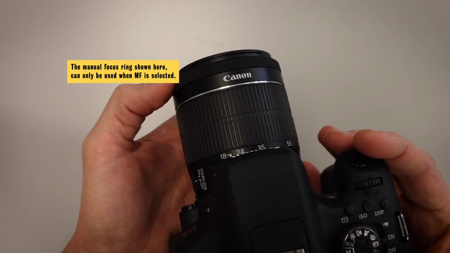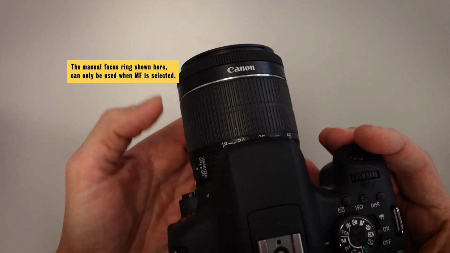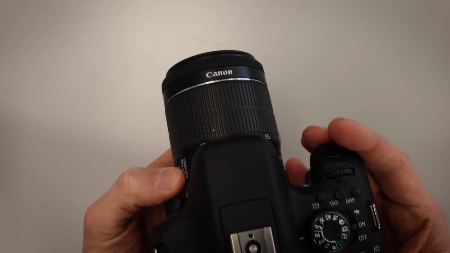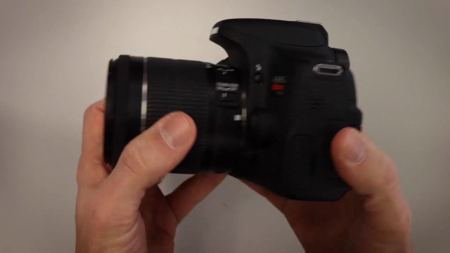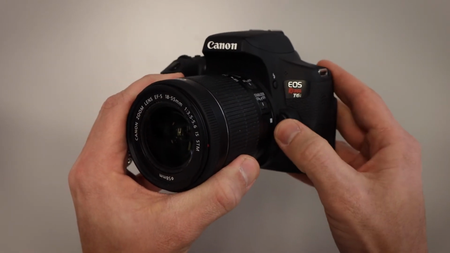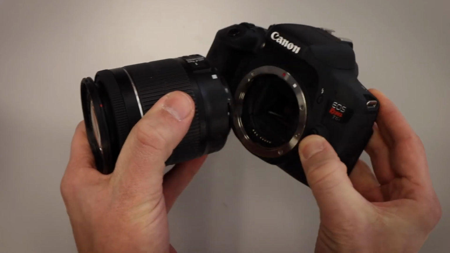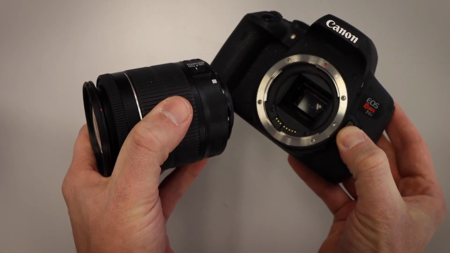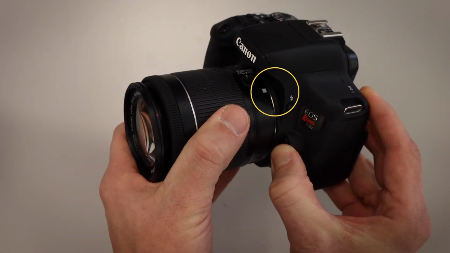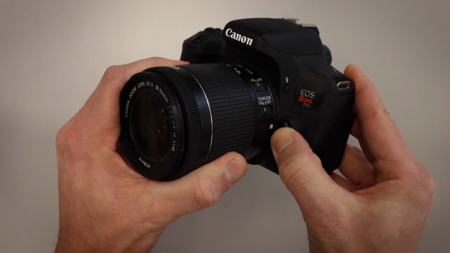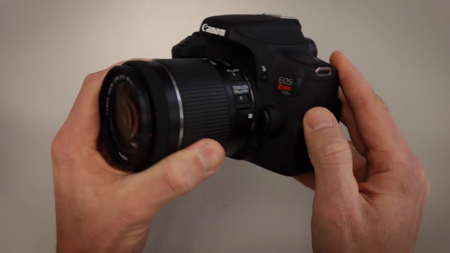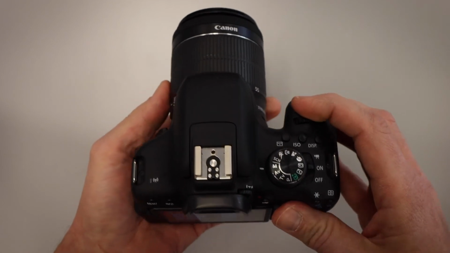Or, in video, doing things like focus pulls or transitions from sharp to blurry. Beside the lens, on the left-hand side, you'll find the release button. Pushing this in and turning the lens will allow you to detach the current lens and replace it with a different one. When remounting, simply match the white squares and twist the lens until it clicks, and you are ready to once again start shooting.